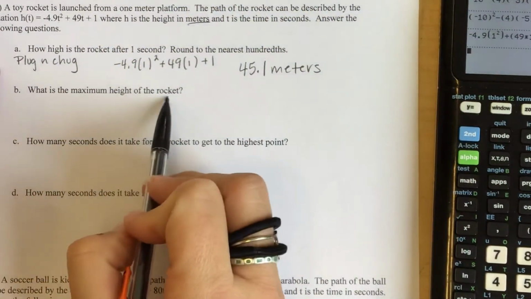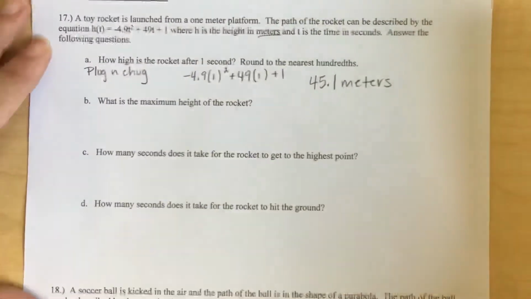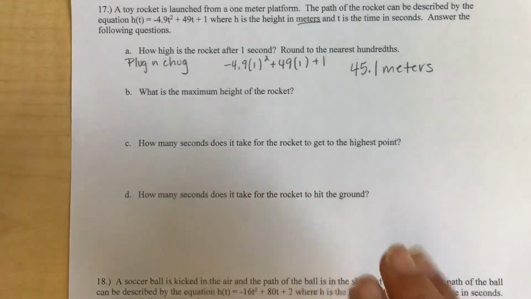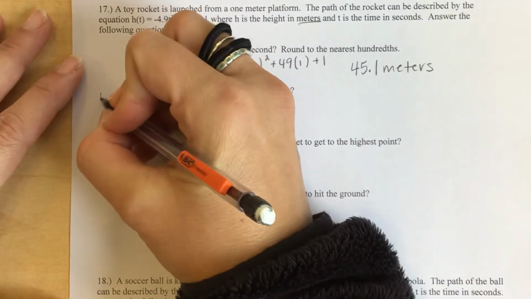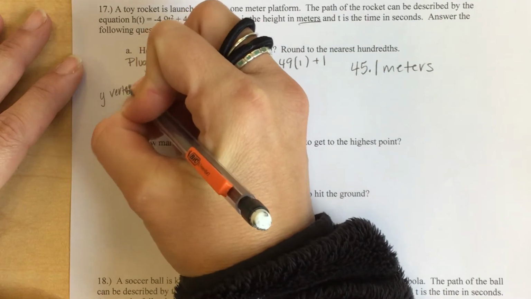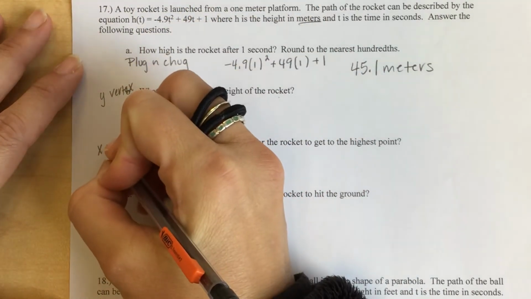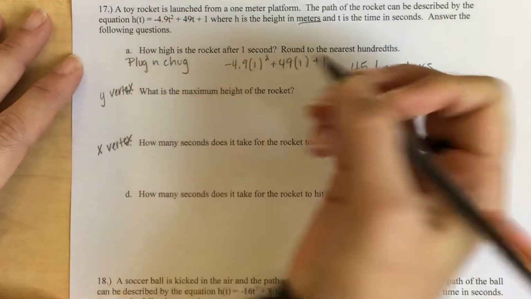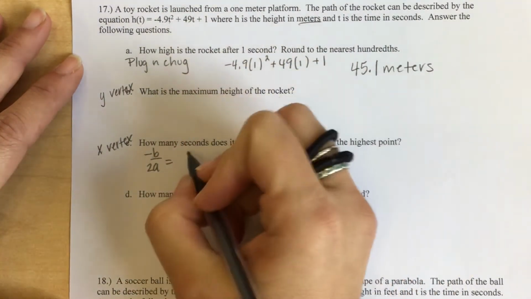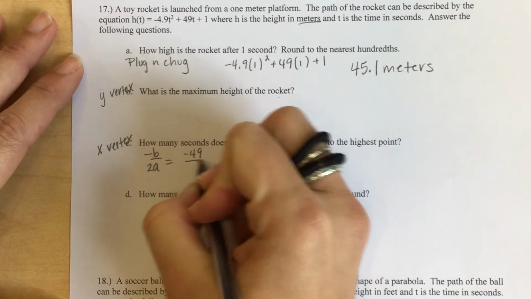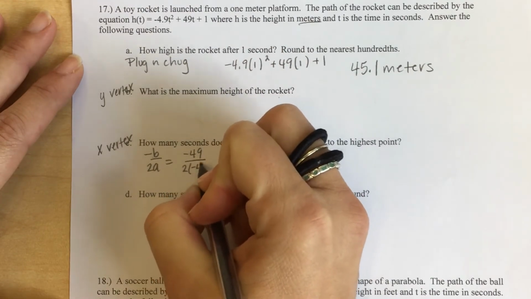What is the maximum height of the rocket? All right, so maximum height of the rocket is going to be your vertex. And if we look at question C, that's the other part of our vertex. So this is the y of our vertex, and this is the x of the vertex. So here, negative b over 2a. So negative b is negative 49 over 2 times negative 4.9.